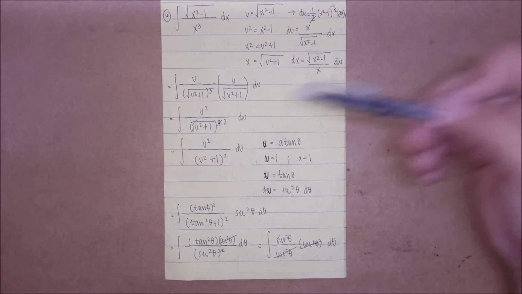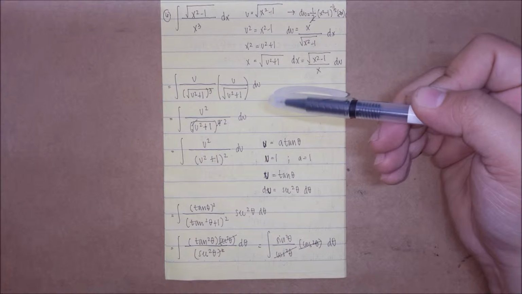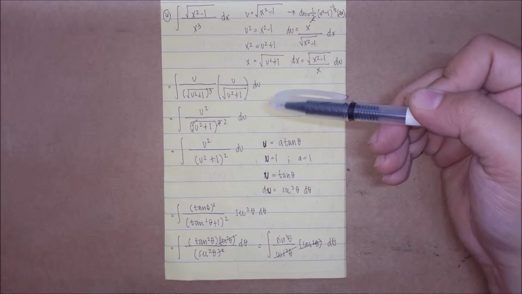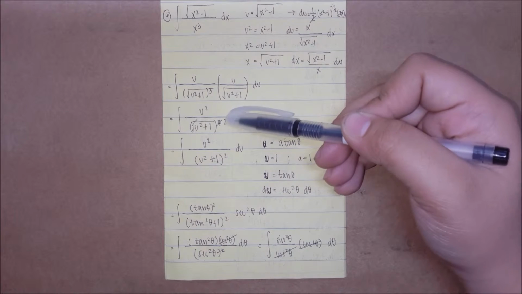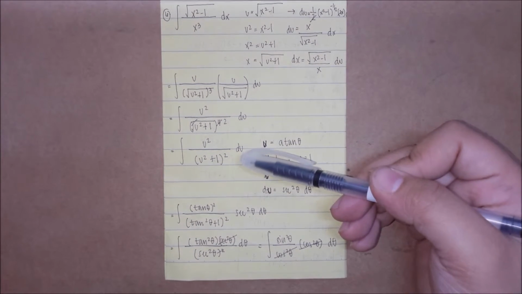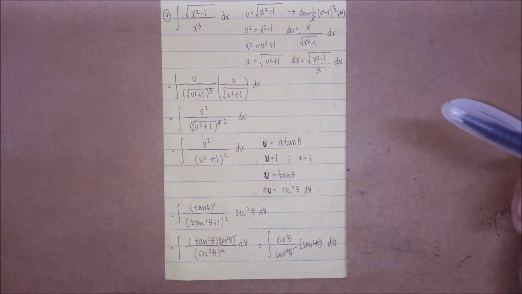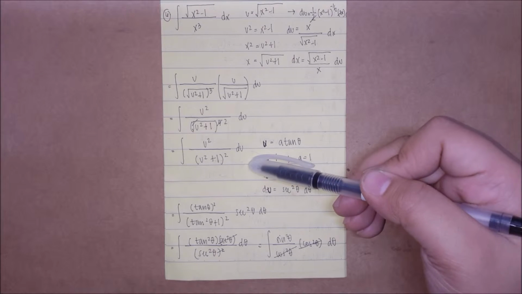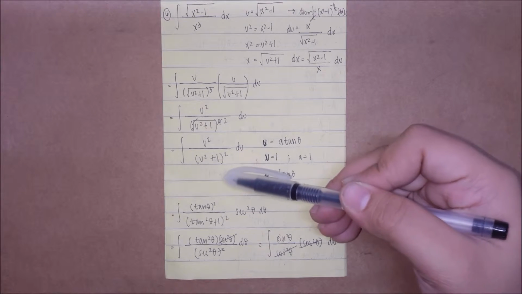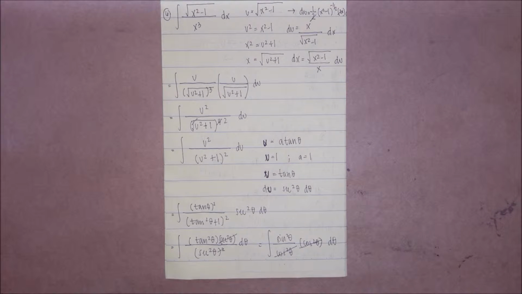Then simplify, we get u squared over square root of u squared plus 1 raised to 4. Then since it's a square root, we can cancel the 2. Then we get the simplified form u squared over u squared plus 1 raised to 2 du. With this, since we reached this step, we're going to use the trigonometric substitution.